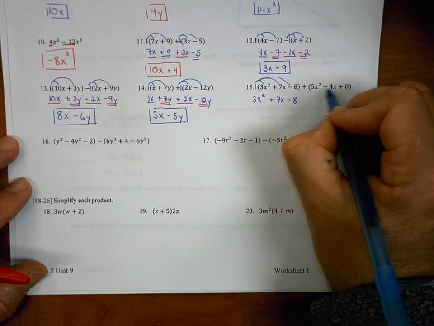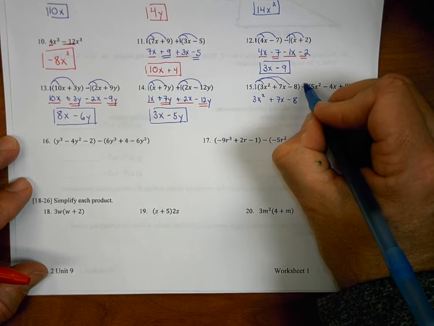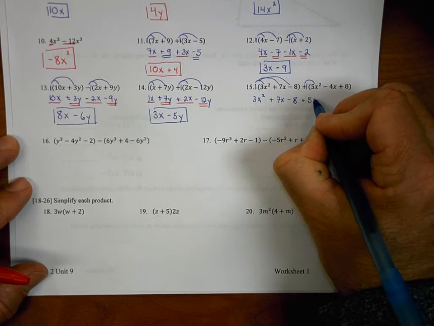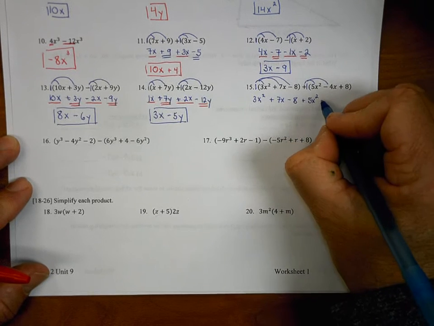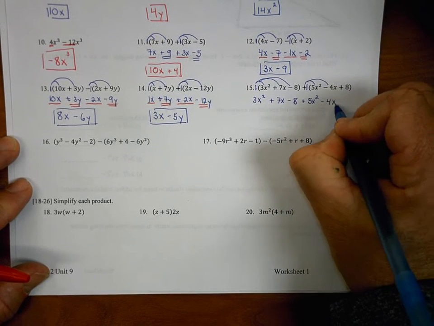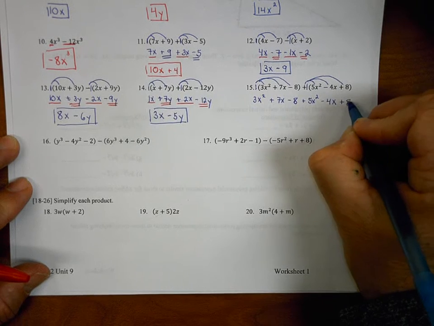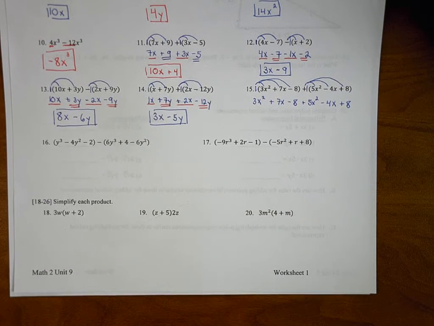Then I'm going to go to the other grouping symbol, the next grouping symbol, and I'm going to distribute a positive 1 times a 5x squared, that's positive 5x squared. Positive 1 times negative 4x is negative 4x. Positive 1 times positive 8 is positive 8. Okay, once I get to this point, now when I get rid of the grouping symbols, I am going to combine like terms.